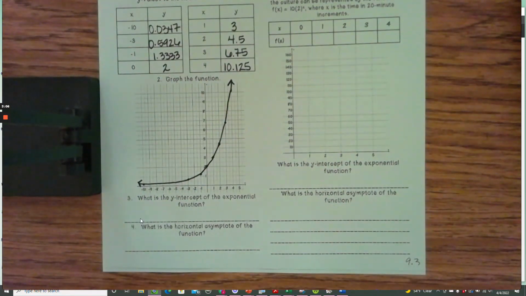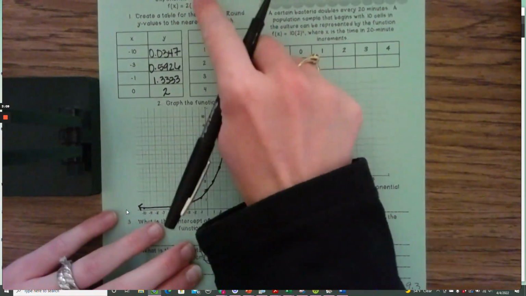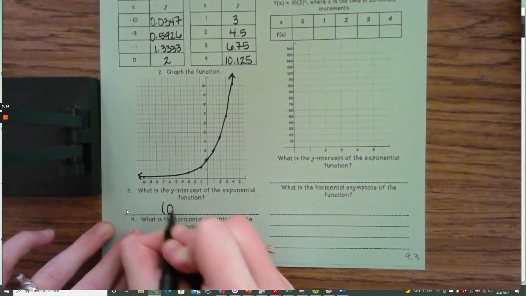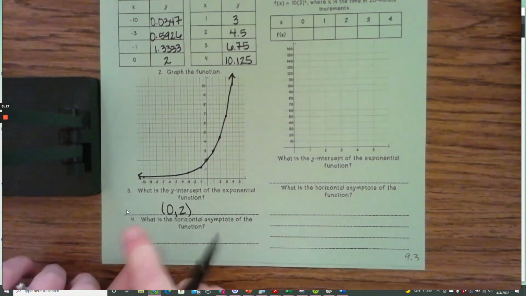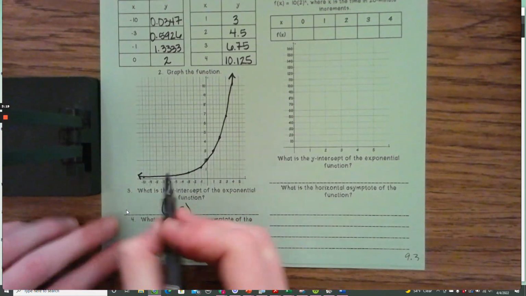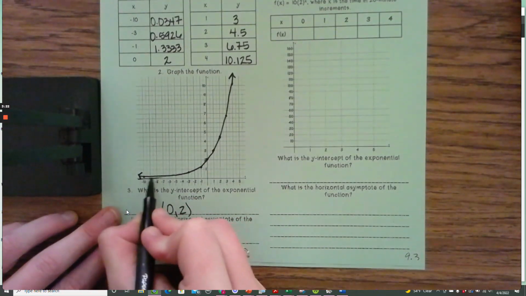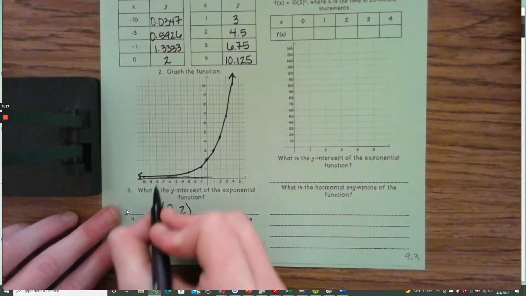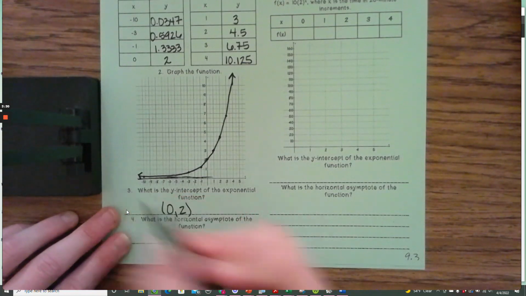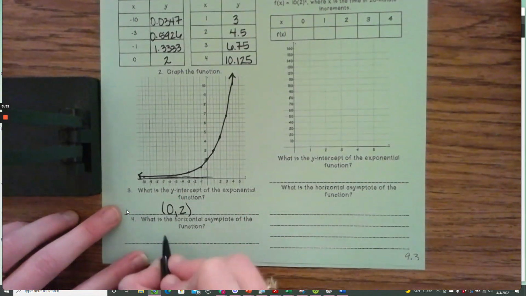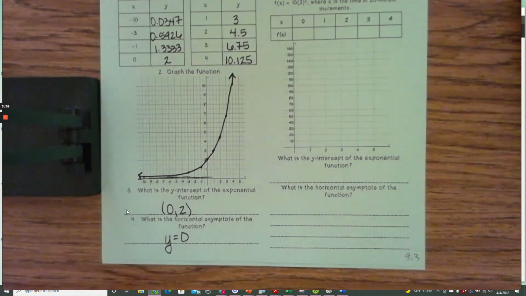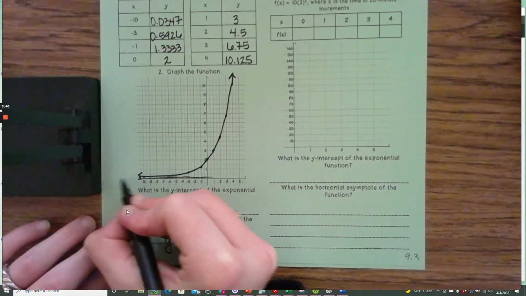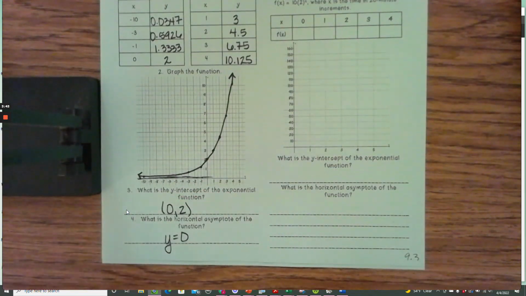So the first question is, what is the y-intercept of the exponential function? You can tell that by looking at this. The y-intercept is at 2, so we write it as an ordered pair, 0, 2. And it says, what is the horizontal asymptote? The horizontal asymptote is this line here where that curve starts evening out. In this case, our function is never going to cross y equals 0. That's where it starts leveling off, and it's always going to border that, but it's never going to cross that line y equals 0.